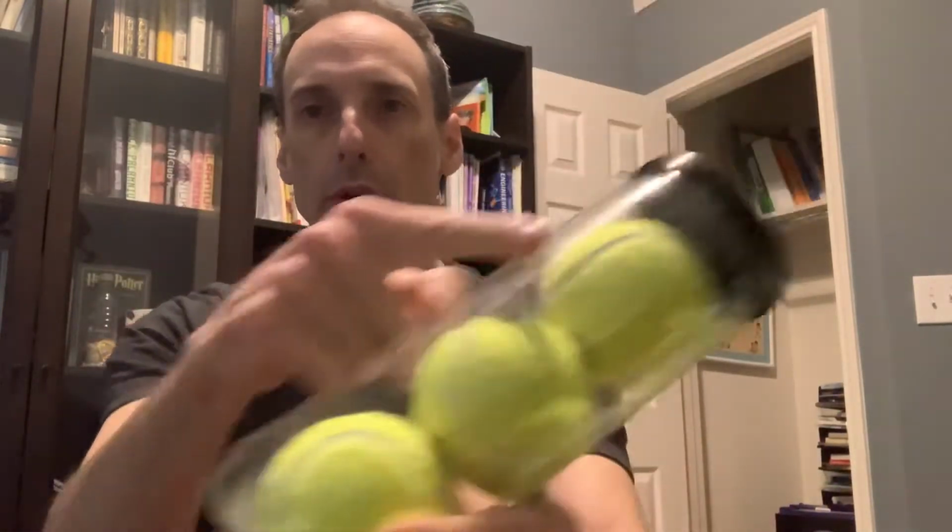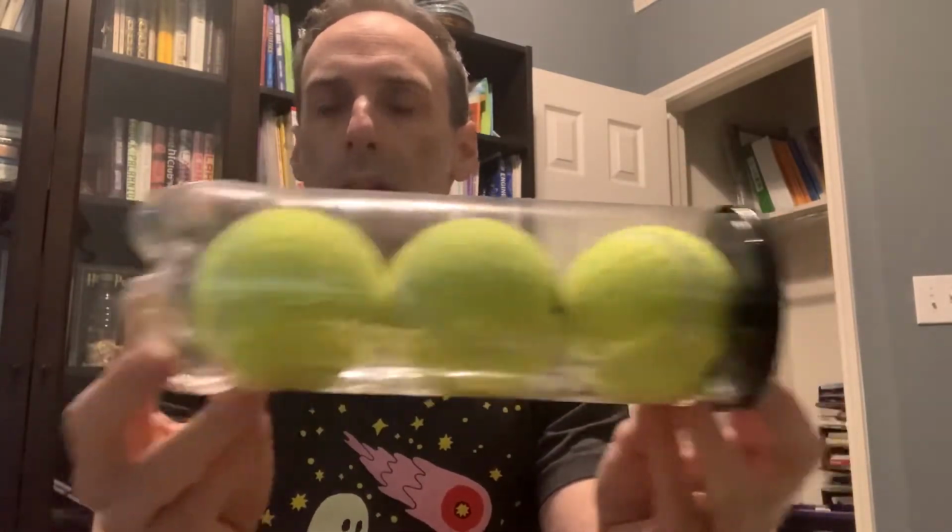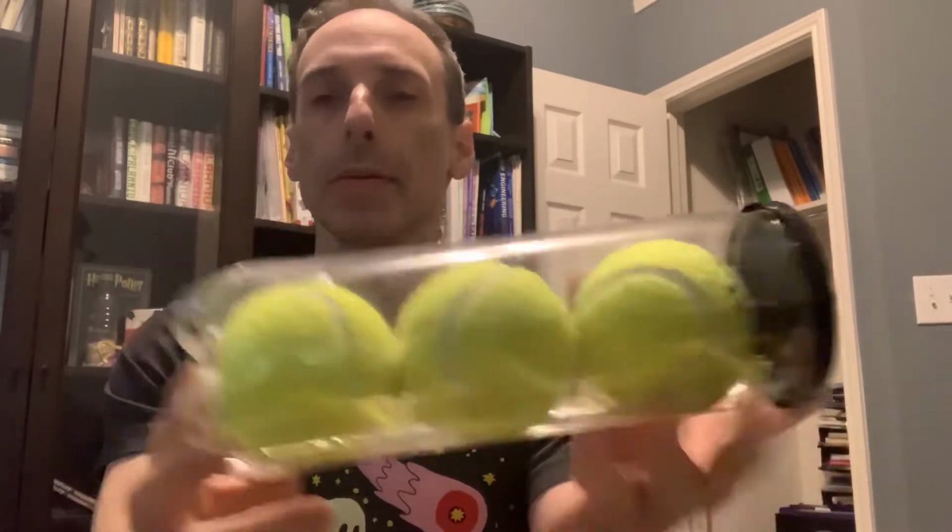So the question is, when you have a 3-ball tennis ball can, which is bigger? The height of this can, which is, of course, about 3 tennis ball diameters high, right? Sure, there's a little bit of extra space in there.